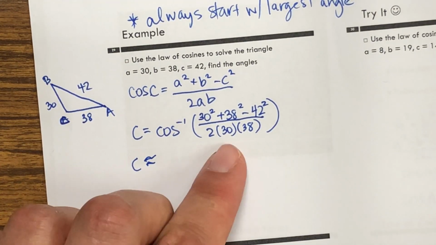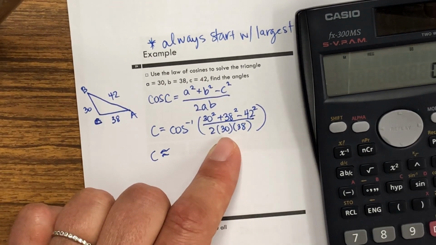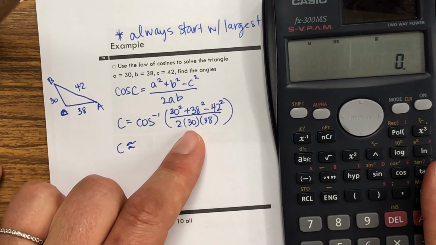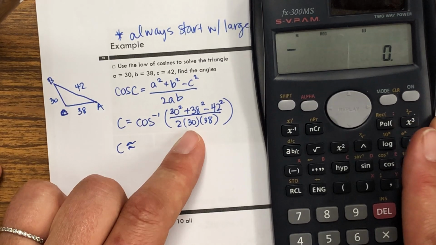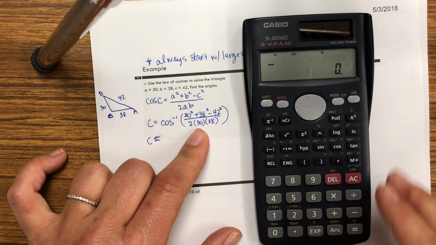Okay. So now, when I do this fun calculator problem, do you think I can get this in before the bell rings? It's gonna be close. Probably not. Okay.